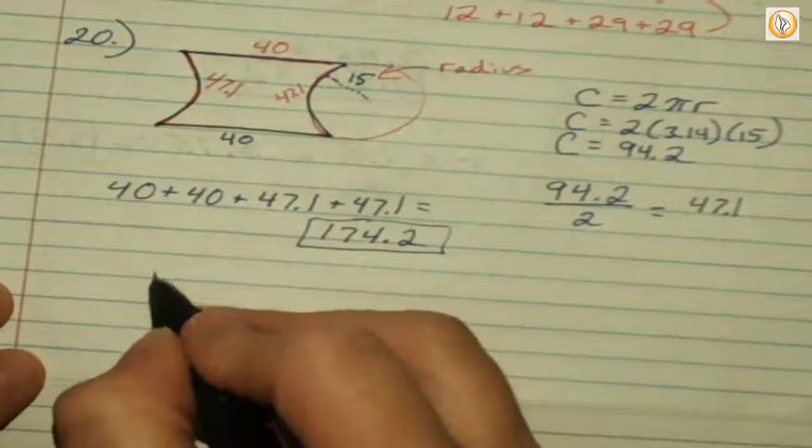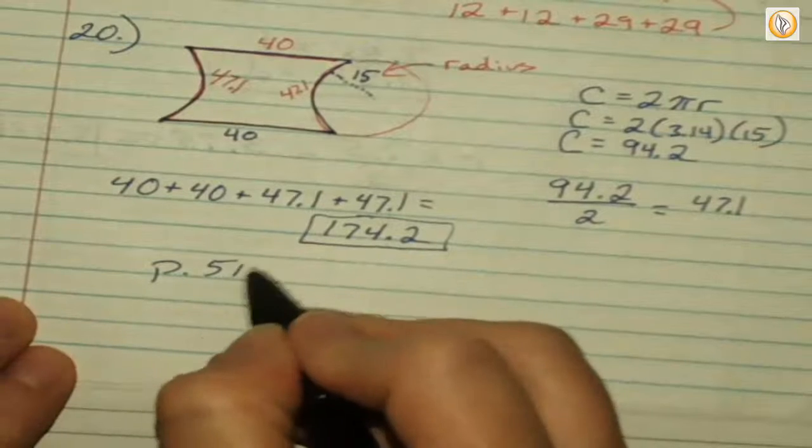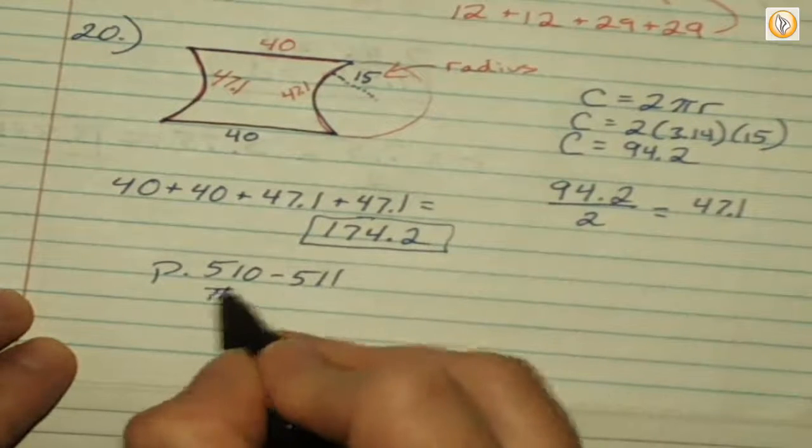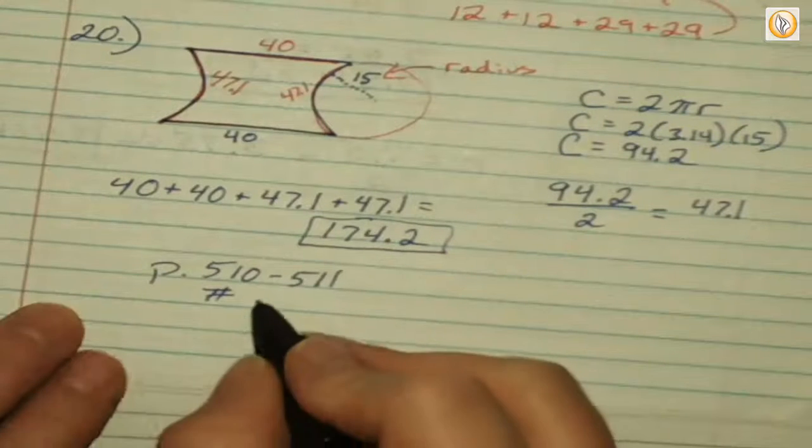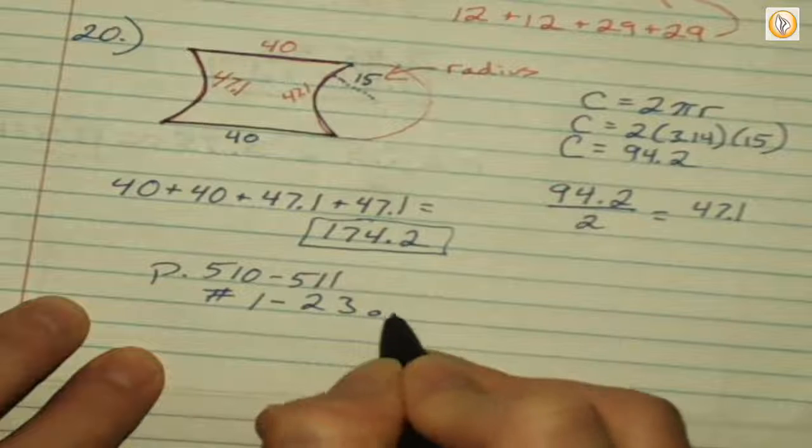You are doing page 510 to 511. You're doing numbers. So we did the evens. I'm going to have you do 1 through 23 odd.